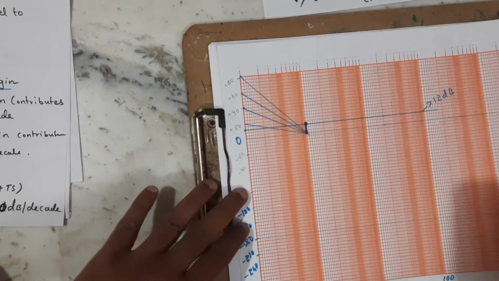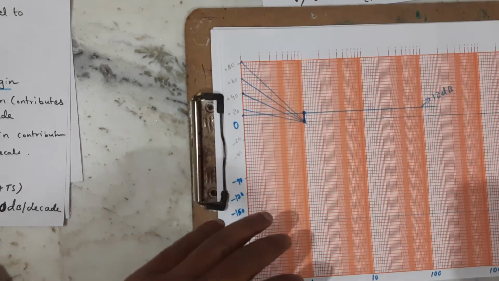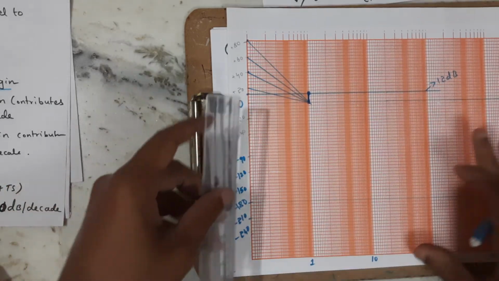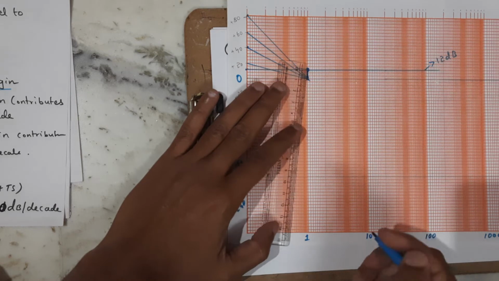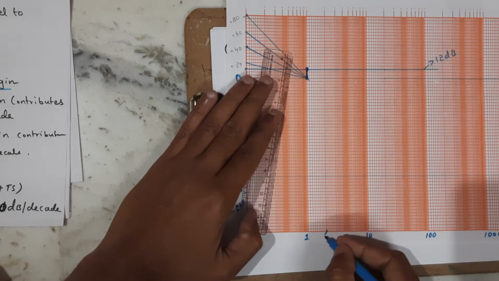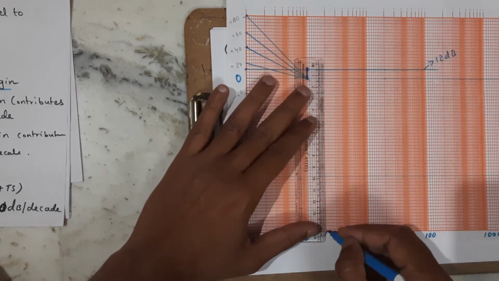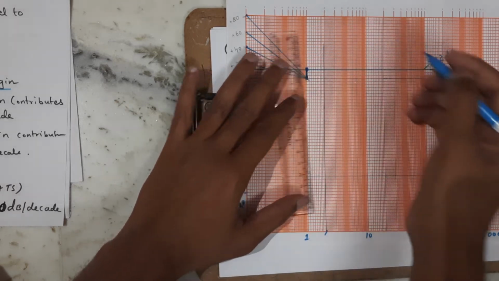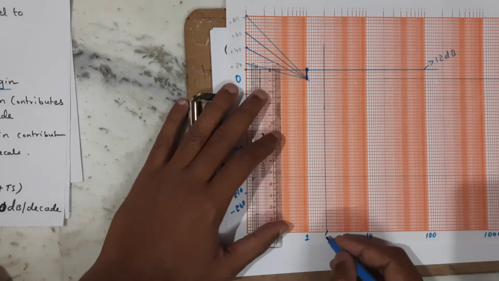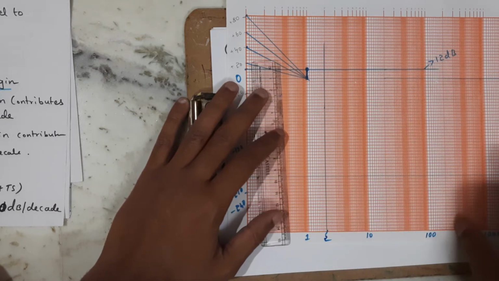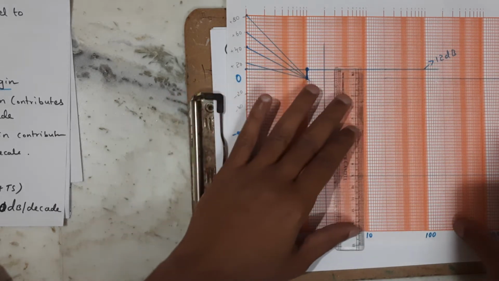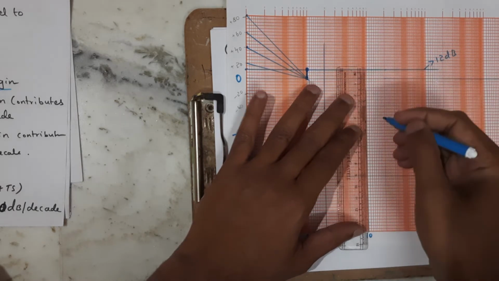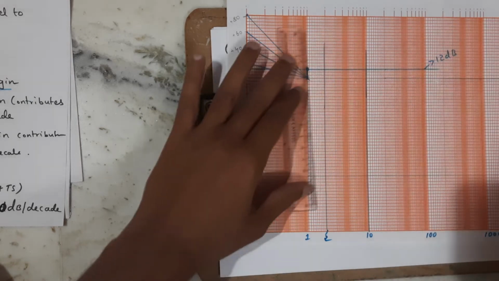Let us consider this. First we need to mark the corner frequencies. Corner frequency 1 is 2 radians per second, so I am going to draw a vertical line above. This represents 2 radians per second. Next omega c2 is 10 radians per second, so I draw a line above. This is corner frequency 2.